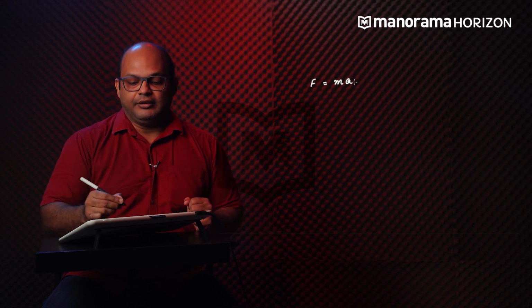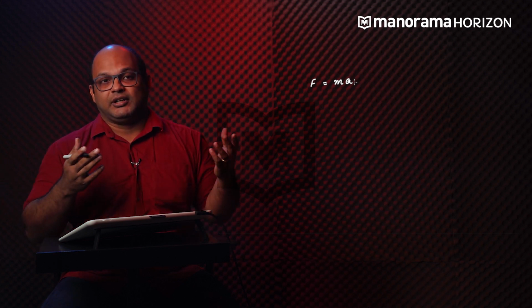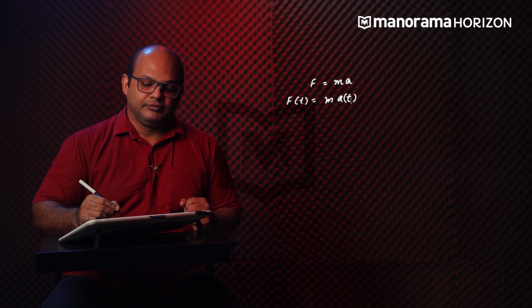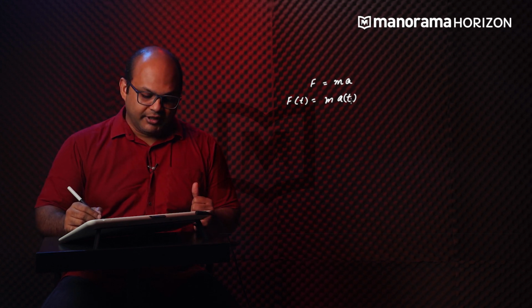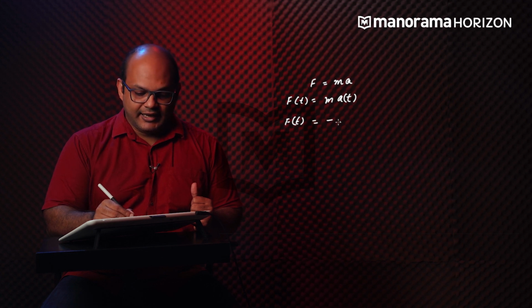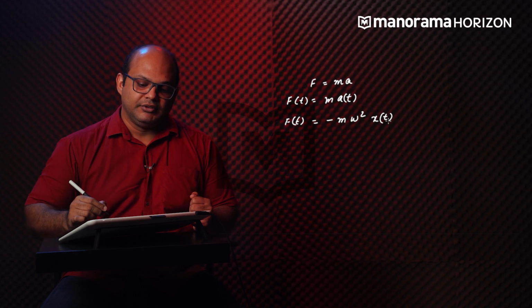Now, by Newton's law, we know that F is equal to m times a. Here we are dealing with a time-varying acceleration or a time-varying force. So I can say that F(t) is equal to mass multiplied by a(t). Now, using the earlier result that we have already derived, we know that F(t) can be written as negative mω² x(t).